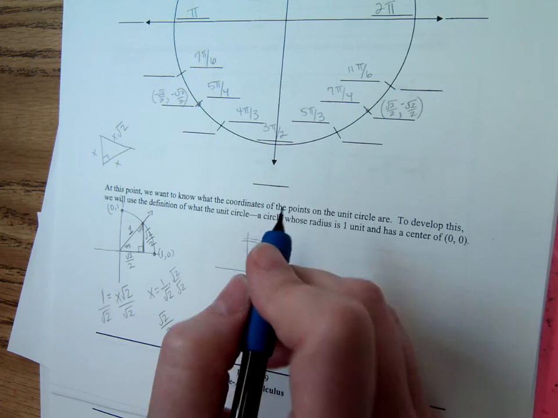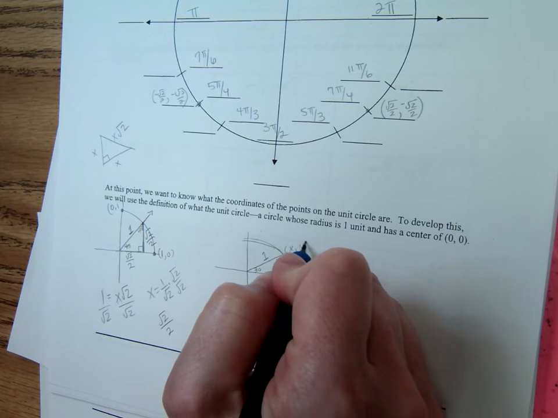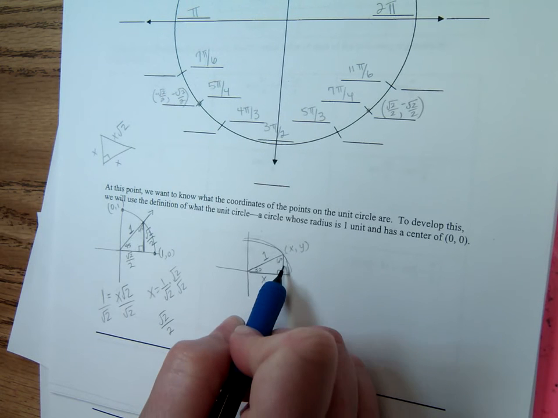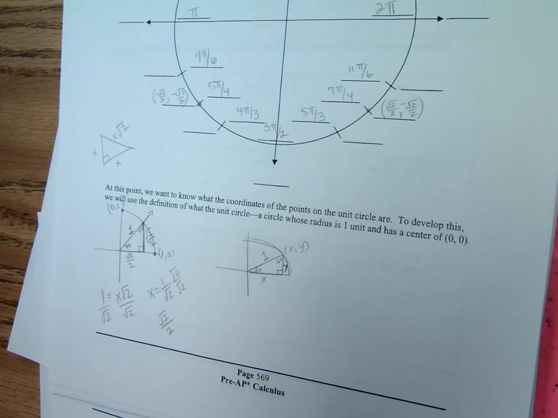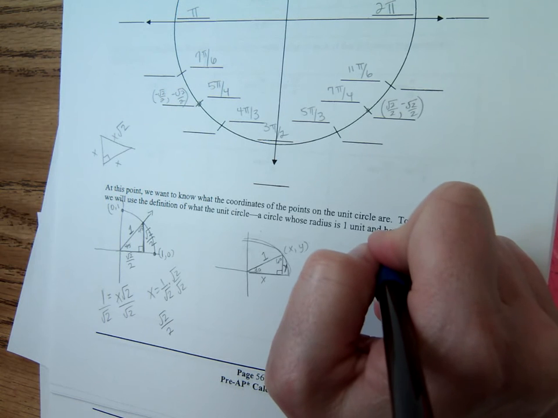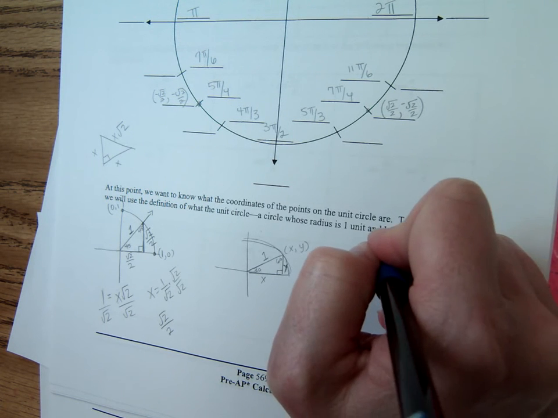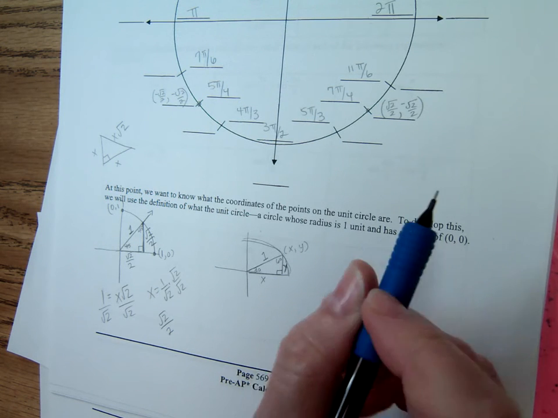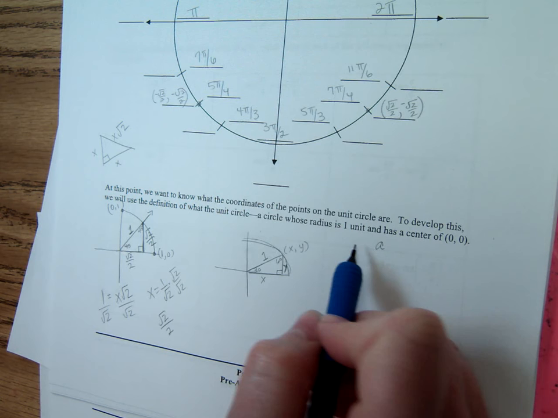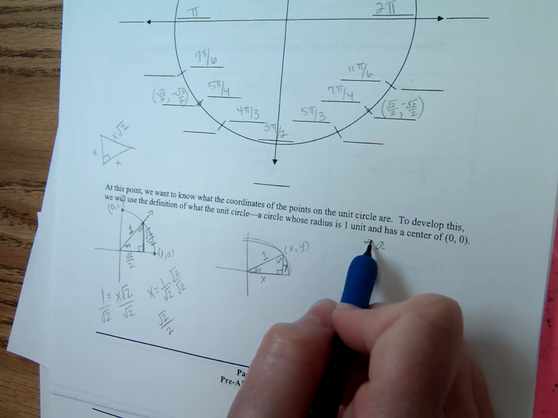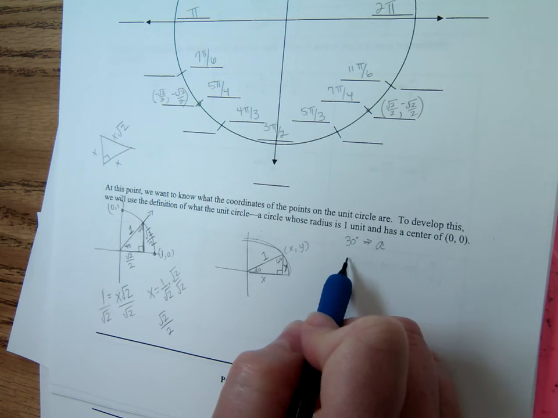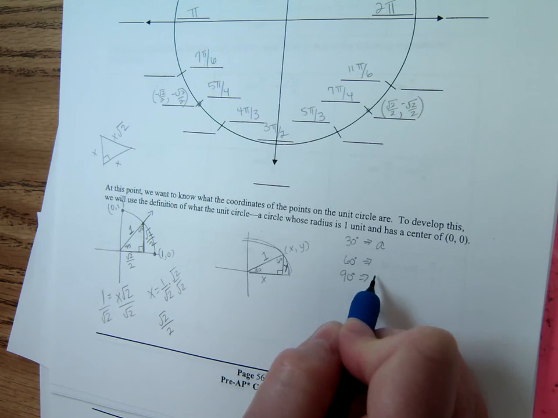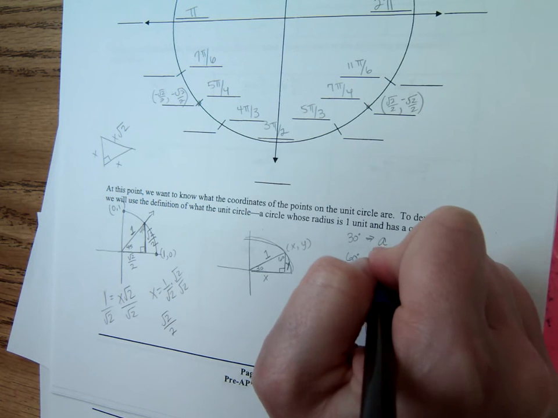So I'm looking for x, y. This is x, and that's y. Do you remember your rules for your 30, 60, 90? There is a square root of 3 involved. The short side is A, that's the one across from the 30. The hypotenuse is 2A, so the one across from the 90 is 2A. The one across from the 60 is A times the square root of 3.